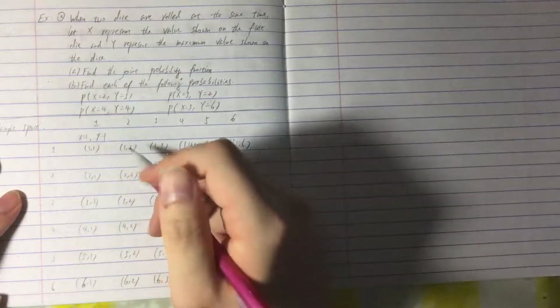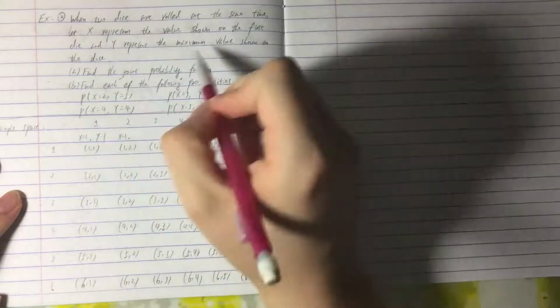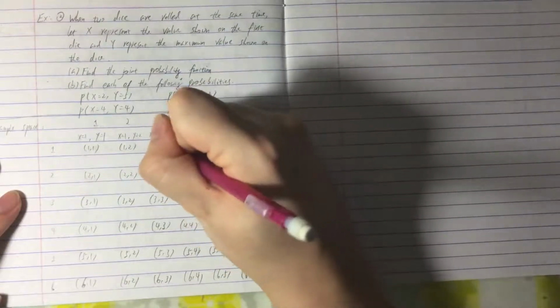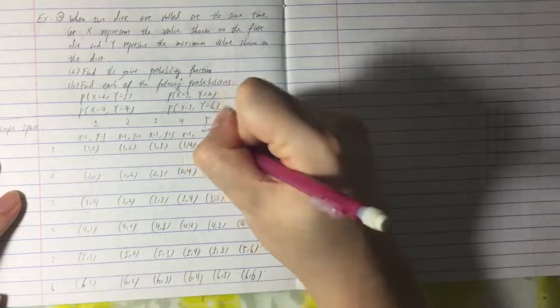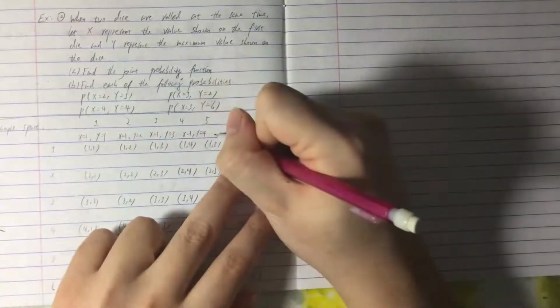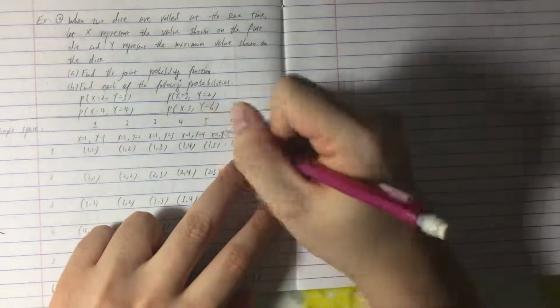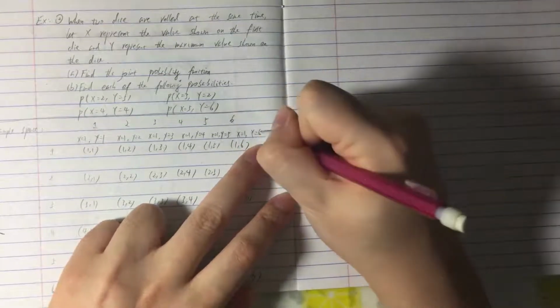For the next sample point, X represents the value shown on the first die. X is 1. Y represents the maximum value shown on the dice. For 1 and 2, the maximum value is 2. For 1, 3, X is 1, Y is 3, Y is the maximum. X is 1, Y is 4. Next one, X is 1, Y is 5. Last one, X is 1, Y is 6. Those are the X and Y values.